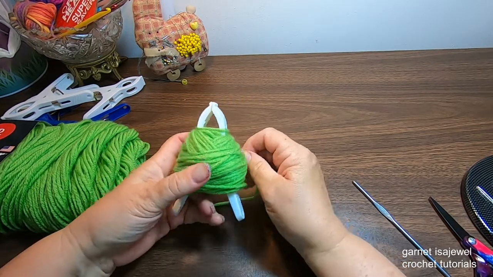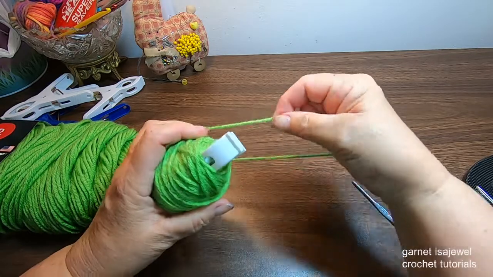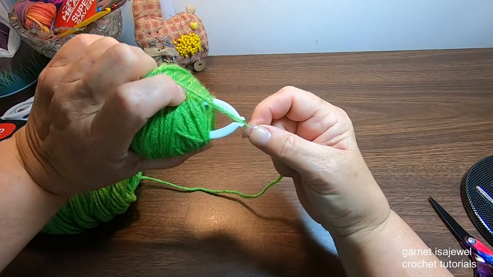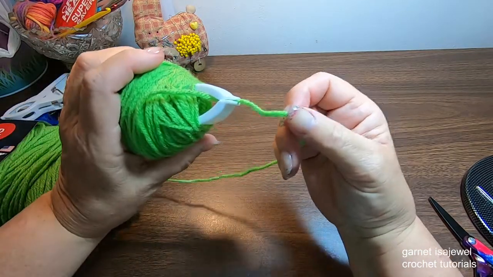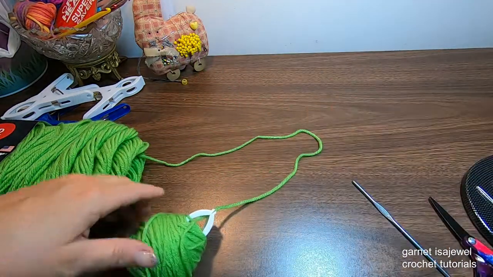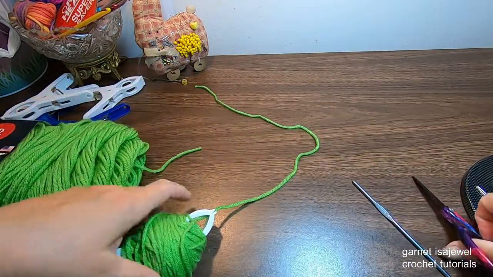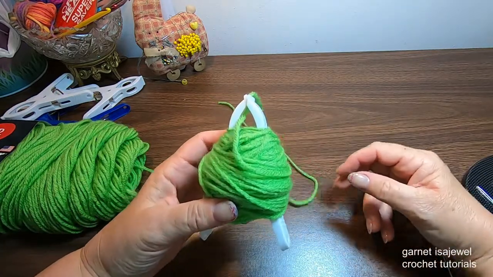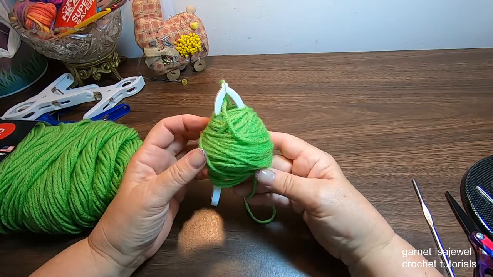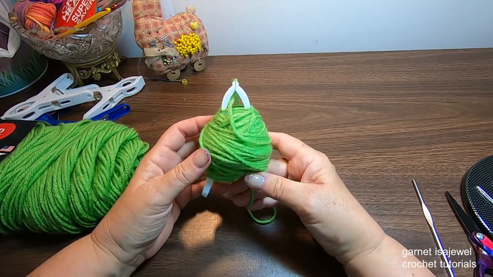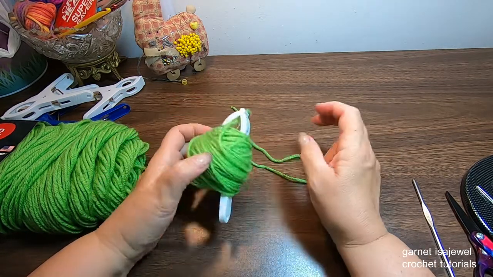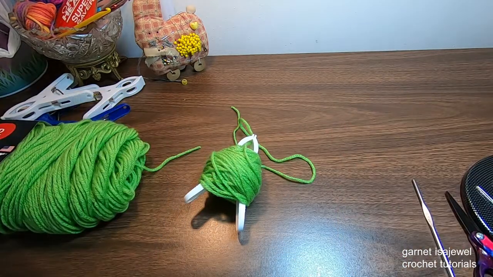Alright, so this took a few minutes. So at the end, you can squeeze this just a little bit and it will go in between and clamp it. See? So it's not going to go nowhere. And then just leave a tail. And this is 1 bobbin ready for you to use. I suggest doing 1 for every color. That way we can get started, and let's move on to the next step after that.